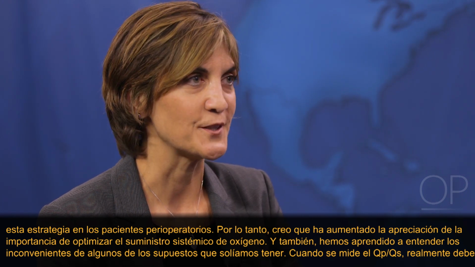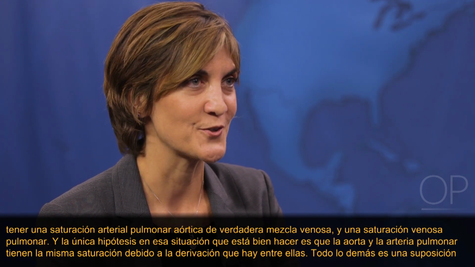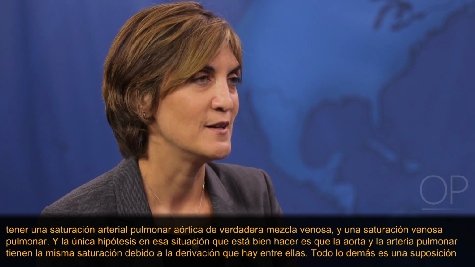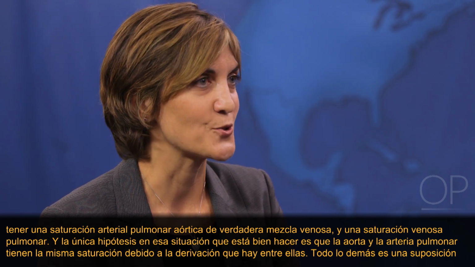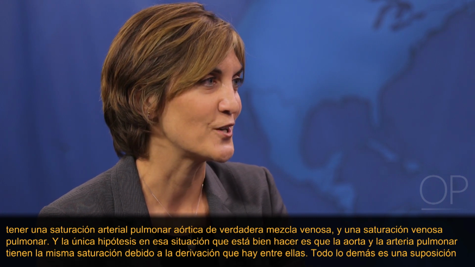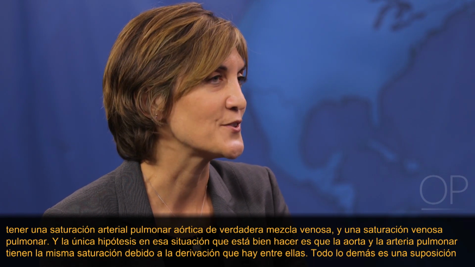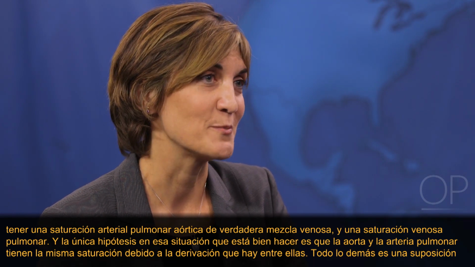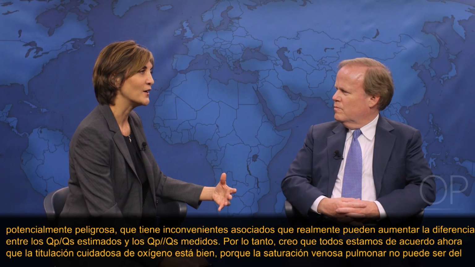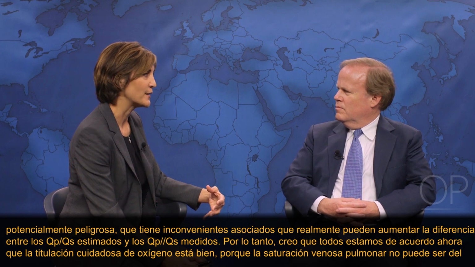And also we've learnt to understand the drawbacks of some of our assumptions that we used to make. You know, when you measure QP-QS, you really should have an aortic saturation, a pulmonary arterial saturation of true mixed venous, and a pulmonary venous saturation. And the only assumption in that situation that's okay to make is that the aorta and pulmonary artery have the same saturation because of the shunt that's between them. Everything else is a dangerous assumption potentially to make, which has associated drawbacks that can really increase the difference between the estimated and the measured QP-QS.